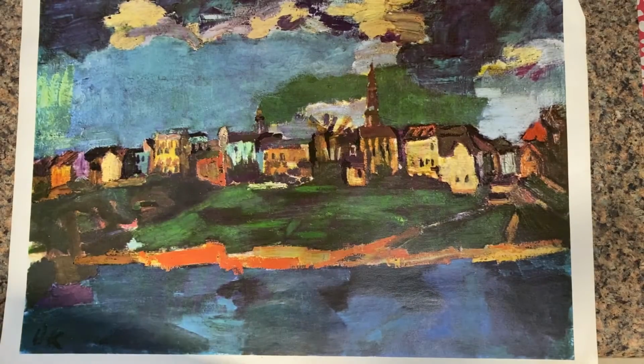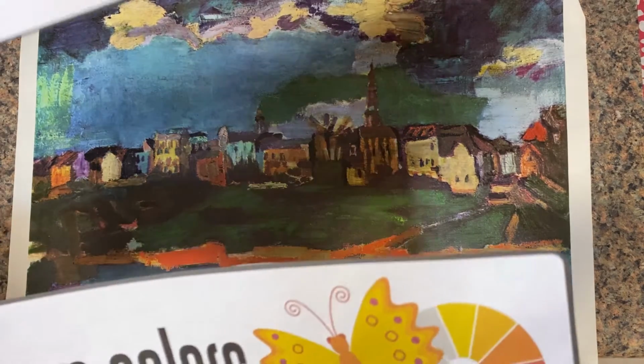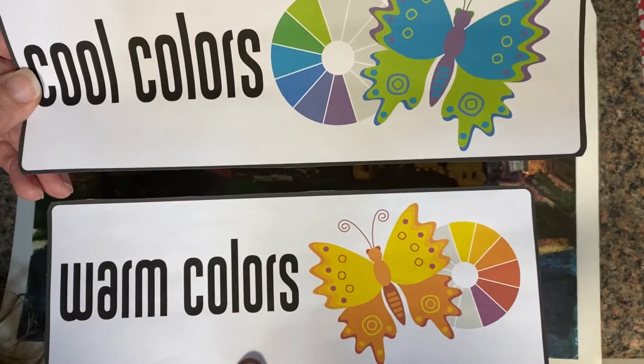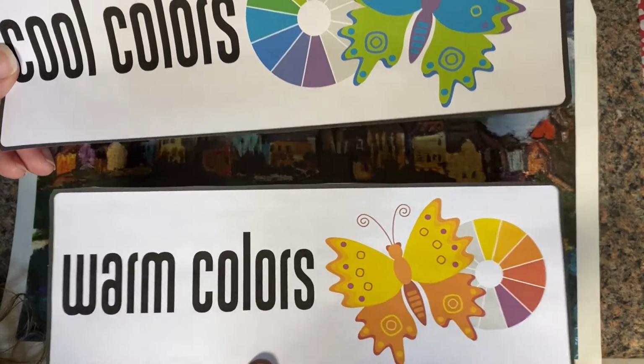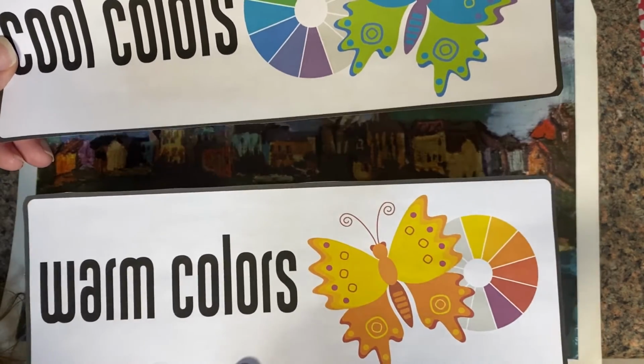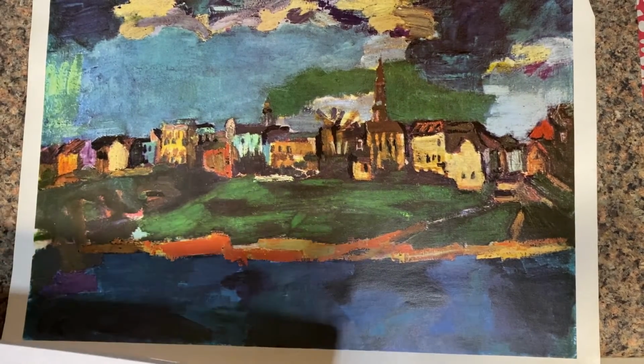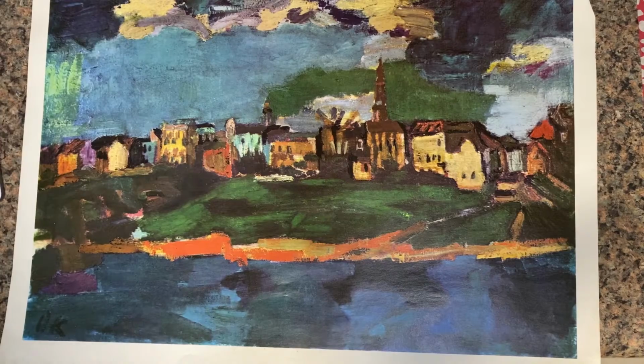So how about this picture? What do you think? Is it mostly cool colors or warm colors? Well, let's look at those pictures again and see. Cool colors were the blues, the greens, the purples. The warm colors were the yellows, the oranges, a little bit of purples and reds. There is a little bit of both, isn't there?